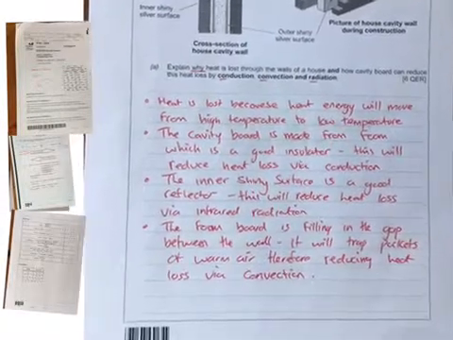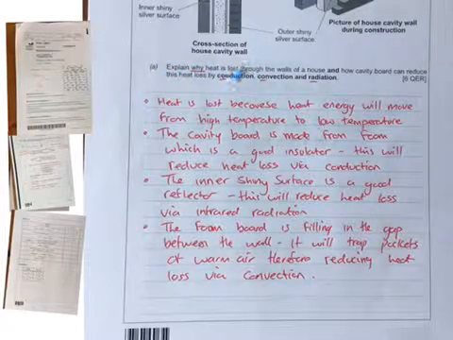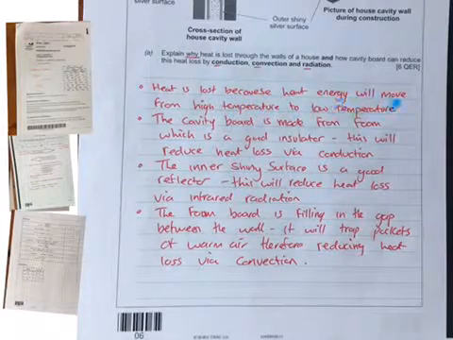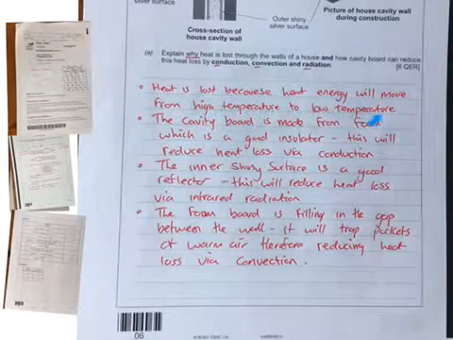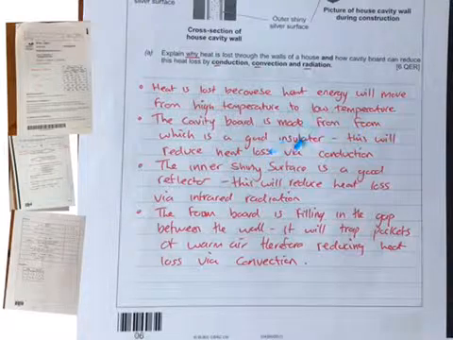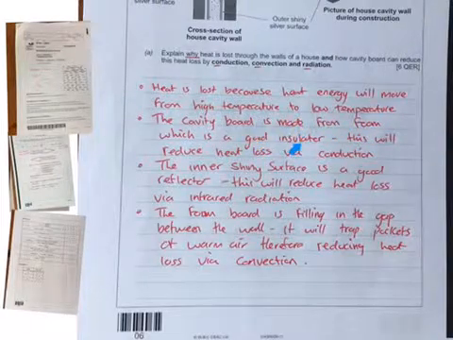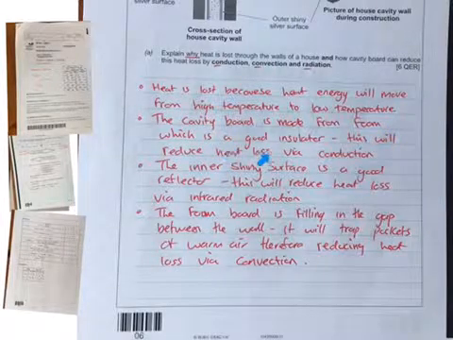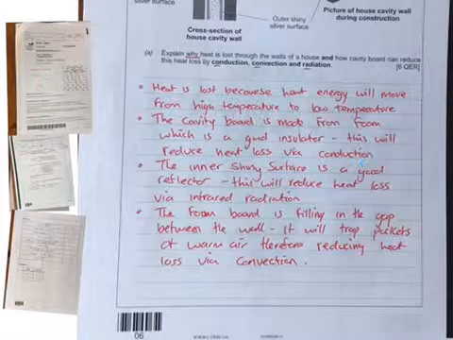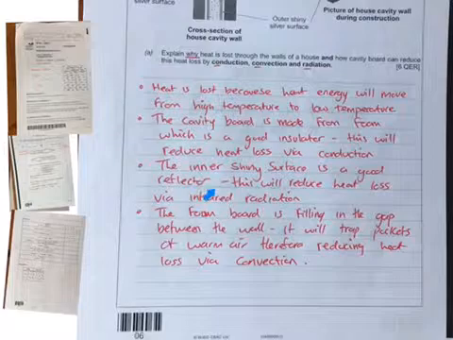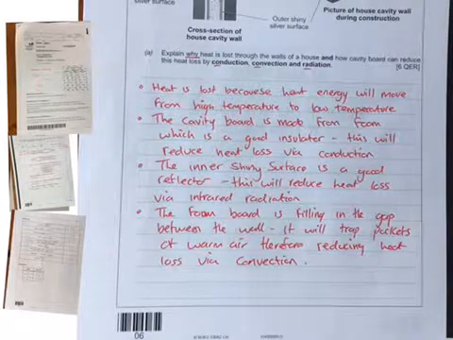So this is my model answer, because it's asking for 6 marks, explain why heat is lost. So you need to put something about heat being lost when it moves from a high temperature to a low temperature. So you need to include something there for the 6 marks. And then I've mentioned the cavity board is made from a solid. It's made from foam, so it's a good insulator, which means it's a poor conductor. So this is going to reduce heat loss via conduction. The shiny surface is a good reflector and a bad absorber. This is going to reduce heat loss via infrared radiation.